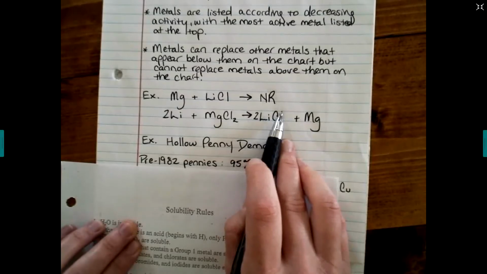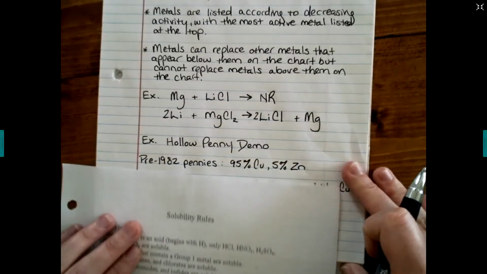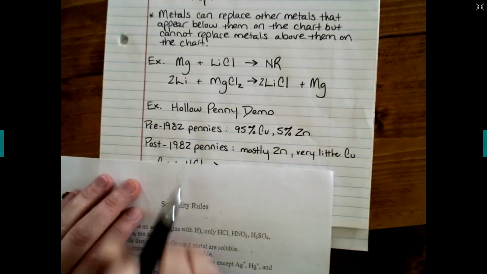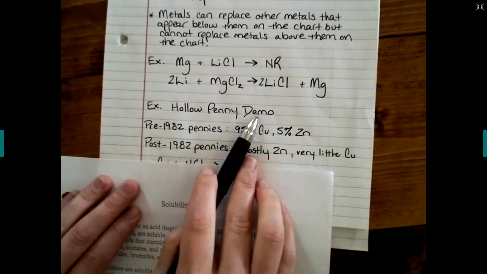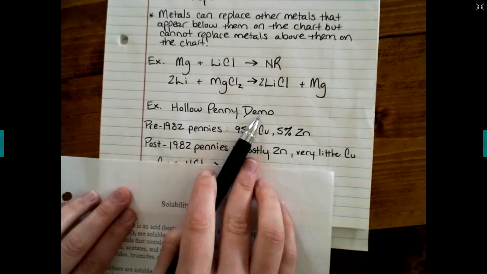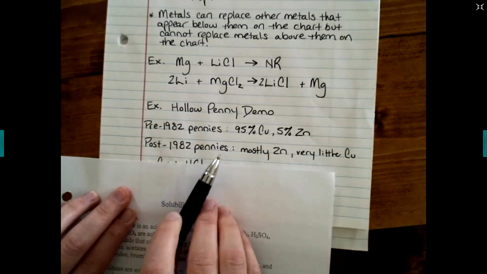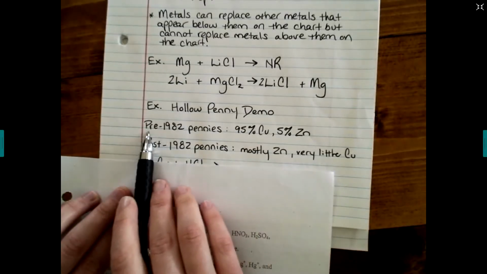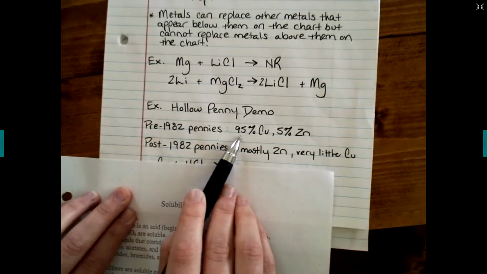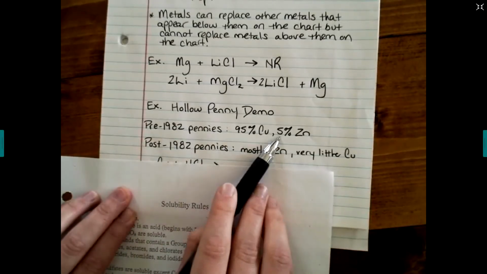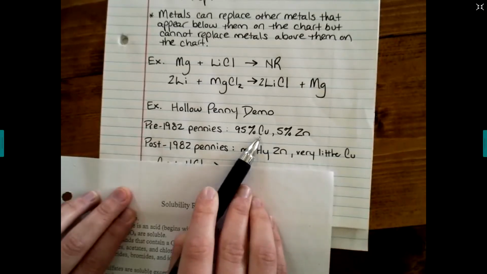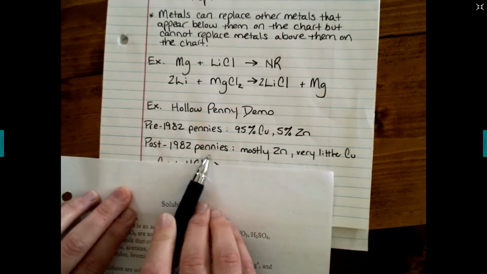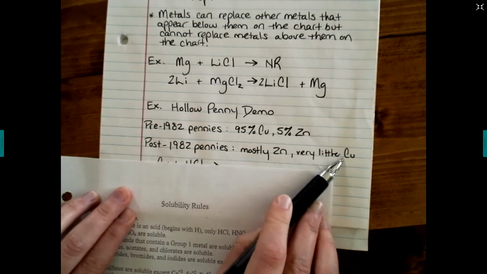All right, another demonstration that I normally do for my students is called the hollow penny demonstration. So something you might not know, a lot of people think that pennies are made of copper. They used to be made almost entirely of copper. So pre-1982 pennies were 95% copper and only 5% zinc. And the reason they changed that is they realized that copper is more valuable than just a penny. So post-1982 pennies are made mostly of zinc with very little copper.